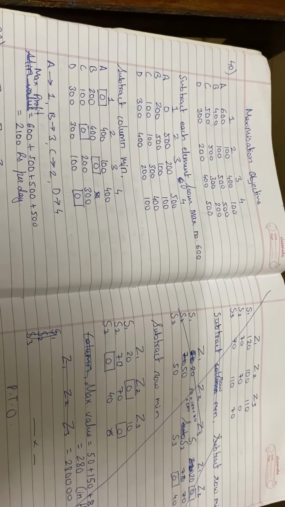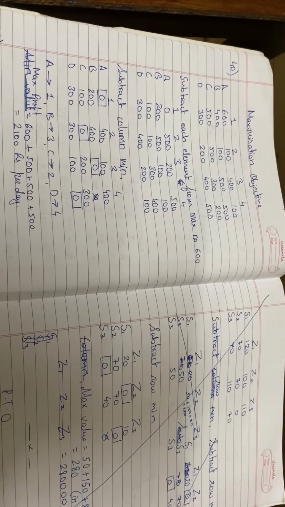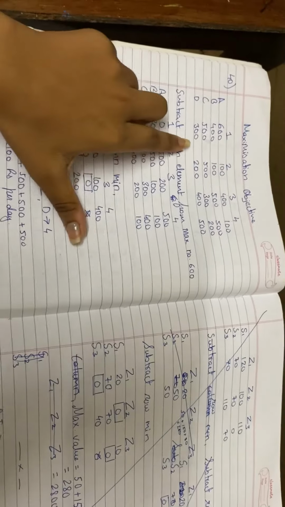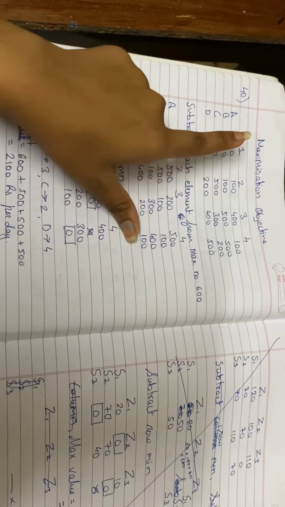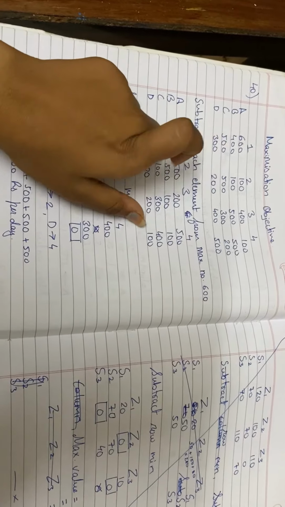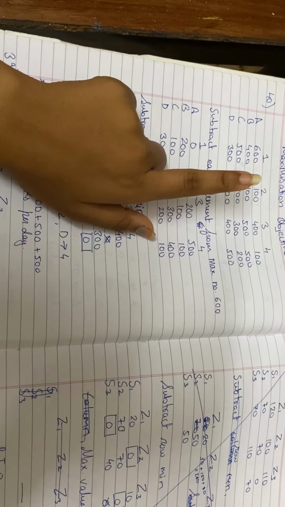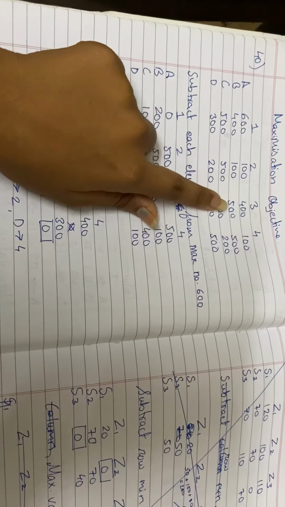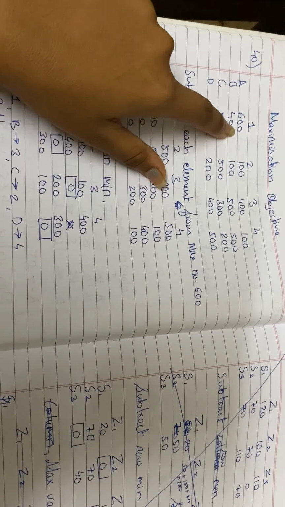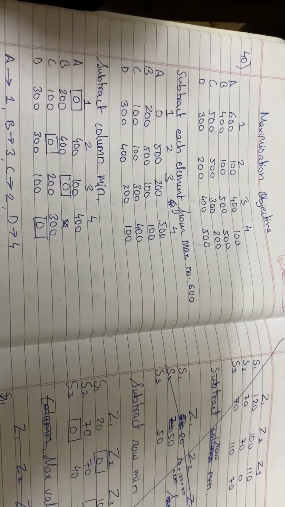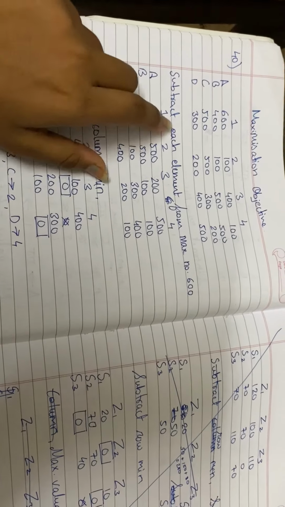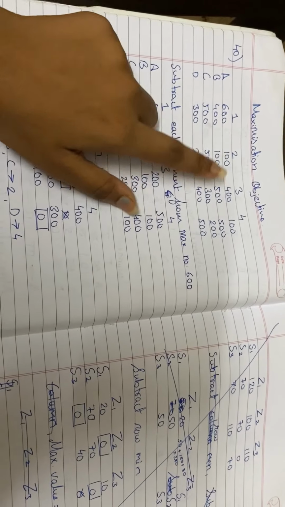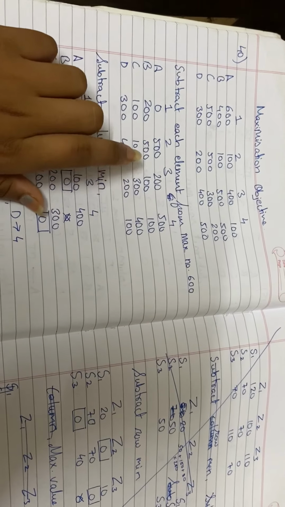In this assignment, as you can see from the name, maximization, step 1 is that we need to subtract each element in the data from the maximum number present in the data. So in this you can see the maximum number present is 600. Nothing is bigger than 600 over here, so we need to subtract each element from the maximum number, which is 600. After doing that, you will get this data.